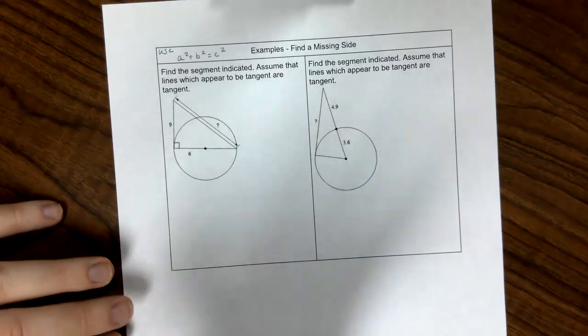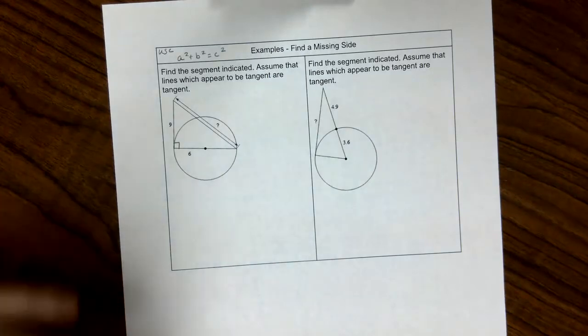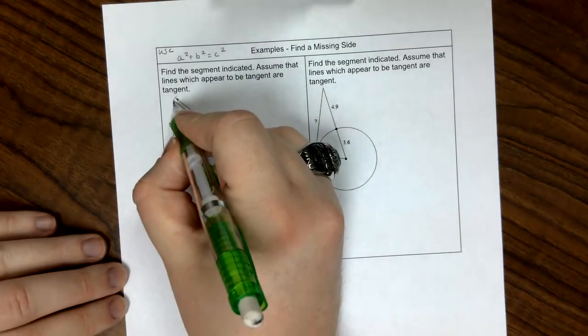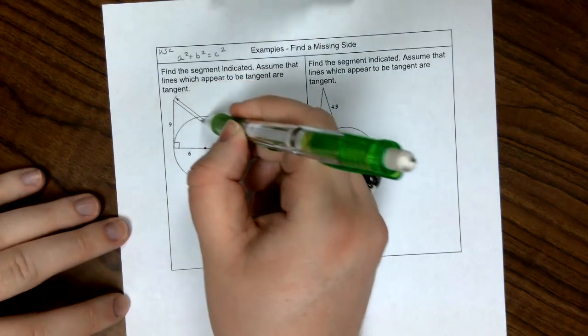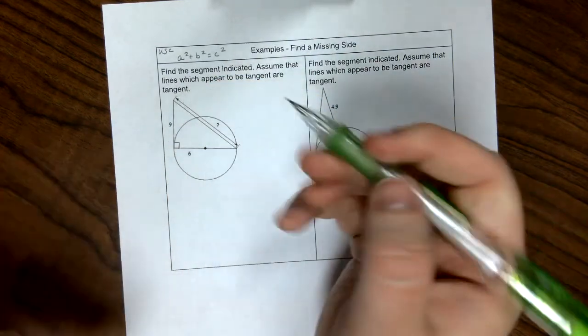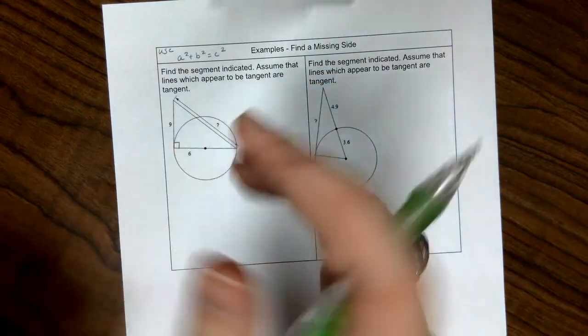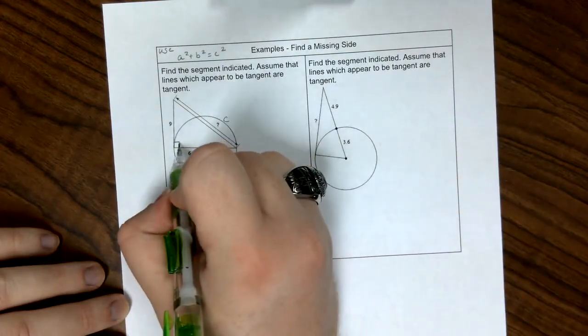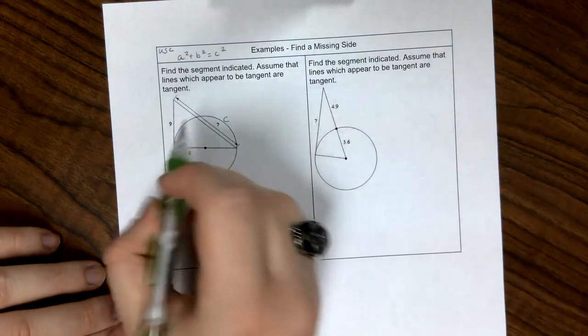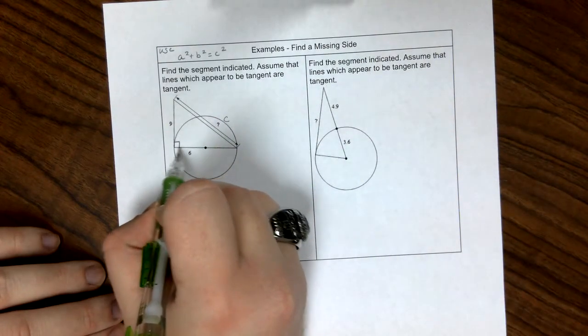So, again, make sure you have every piece of your triangle that you need. You know this section's 9, that length is 9. This length you're trying to find, okay, so it's sort of theirs. That's actually going to be the C, the hypotenuse, because that's across from 90. But then look here, they just told you this much was 6.